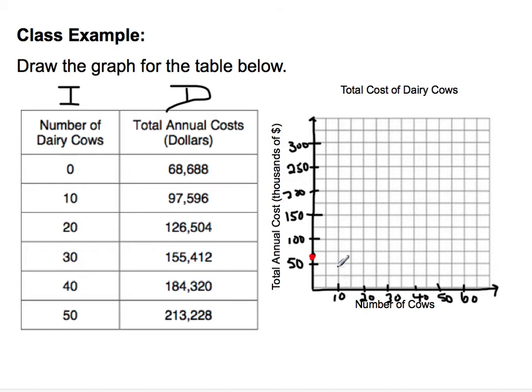When we have 10 cows, we're at about 97, so we're almost at 100,000. 20 is 126, so about right there, because that's 125. 30 is 155, so about right there, just over 150. 40 is 184. Ooh, so about right there, because I'm just following now the pattern. And now 50 is 213. And that's about right there. Okay, because that's 200. I thought it was 220, but it's 200.